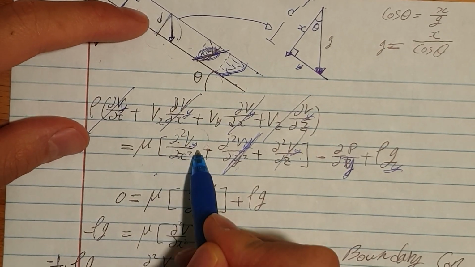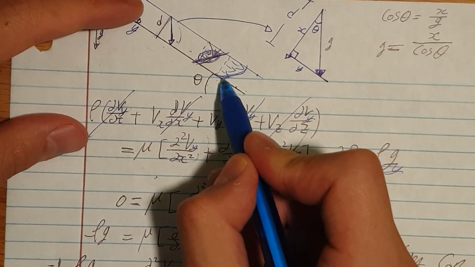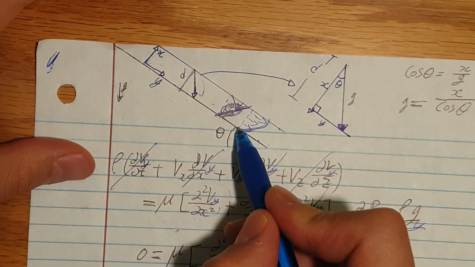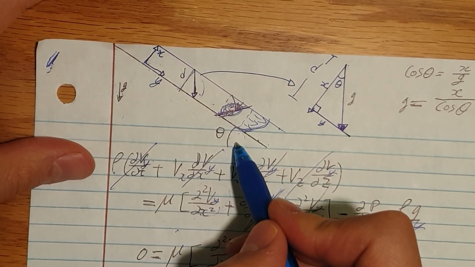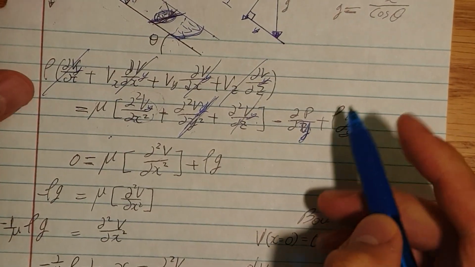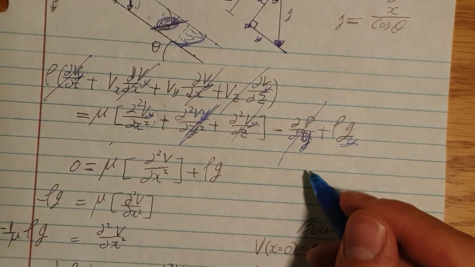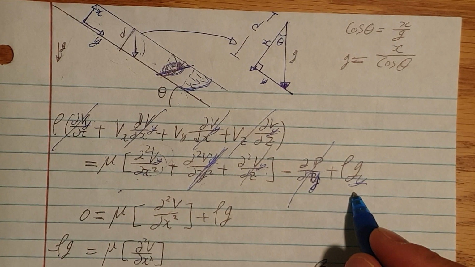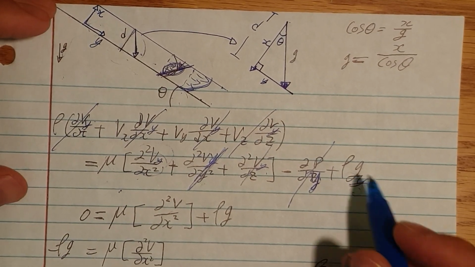So we have only one of these, because the velocity is changing whether you're at x equal to 0 here, or at x equal to d. So we keep this, and because this is not pressure driven, we're going to omit this as well. And we have effective gravity acting on this one, so we keep this one.